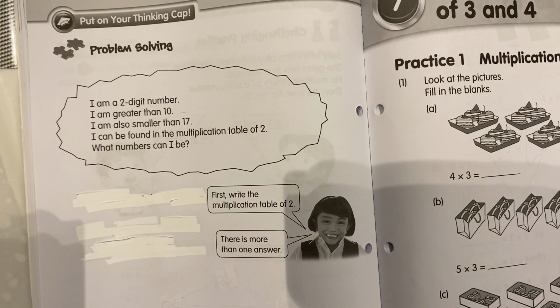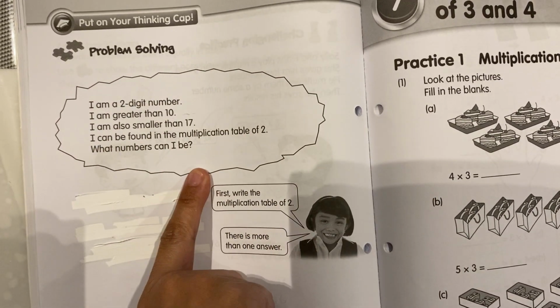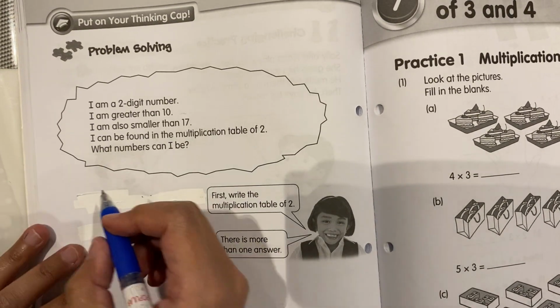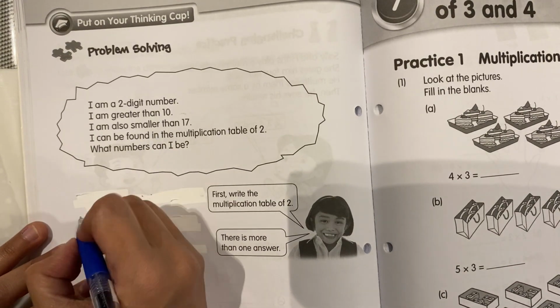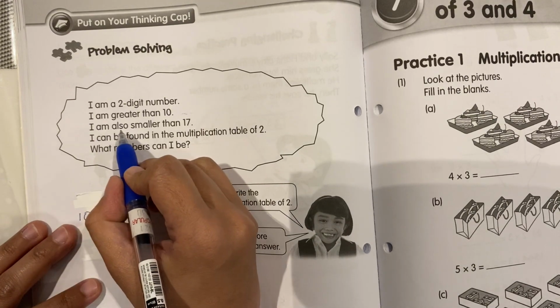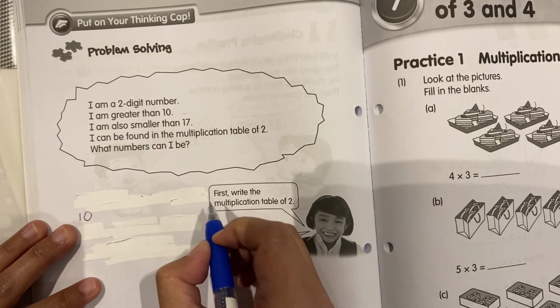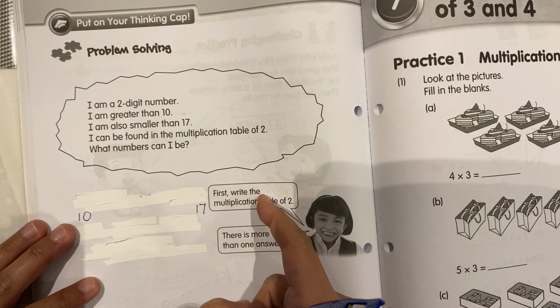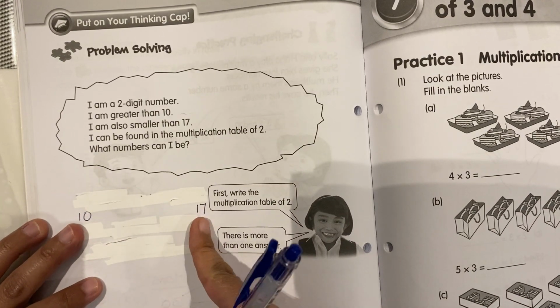Alright, boys and girls, now is the next part of the worksheet. Put on your thinking cap, problem solving. Let's take a look at all the conditions stated here. I am a 2-digit number. So it's not a single digit but a 2-digit number. I am greater than 10, which means when you write down the numbers, it must be bigger than 10. So it starts with 10. I am also smaller than 17. So it cannot be greater than 17. So the numbers are all in between 10 and 17.